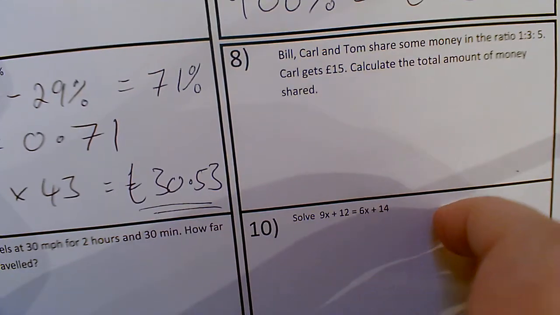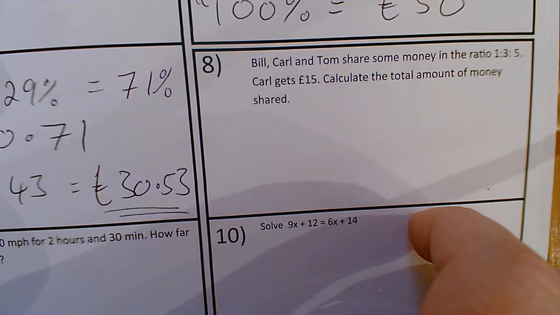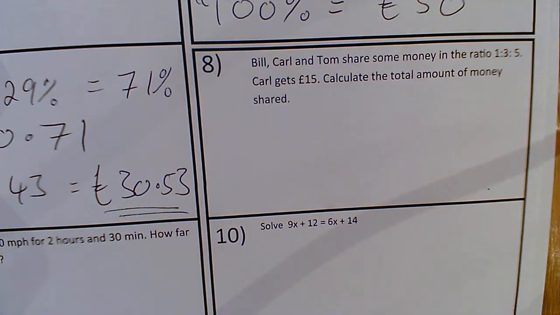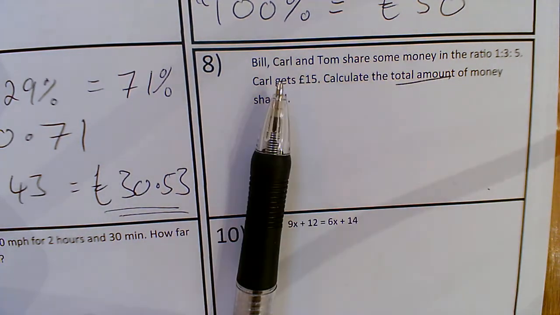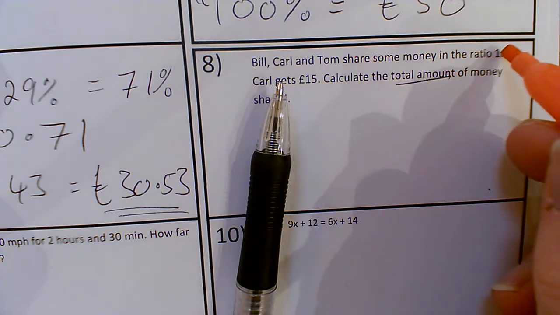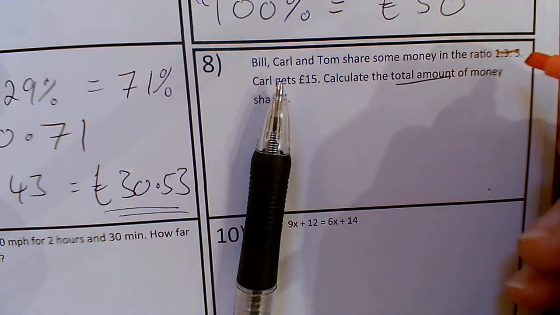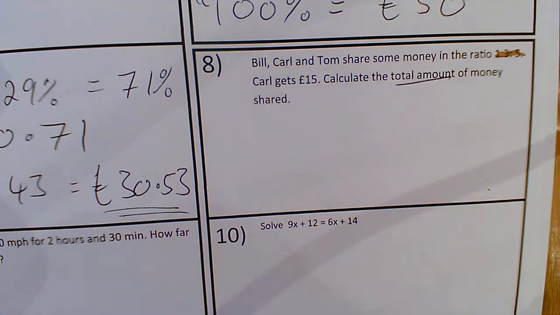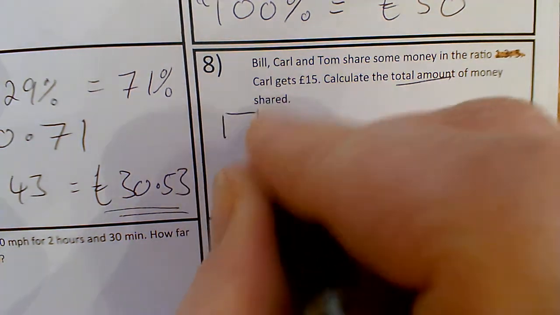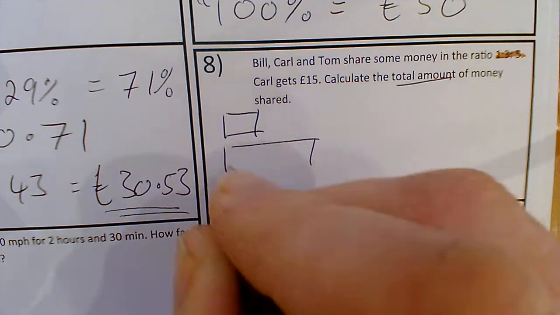Bill, Carl and Tom share some money in the ratio 1 to 3 to 5. Carl gets £15. Calculate the total amount of money shared. Here again, our ratio is 1 to 3 to 5, so I'm going to draw my boxes. Should be a Pavlovian response now. Whenever you see a ratio question, you should just draw boxes.